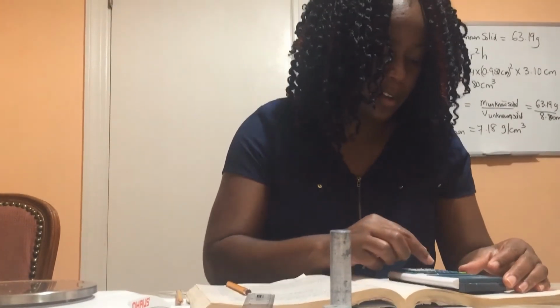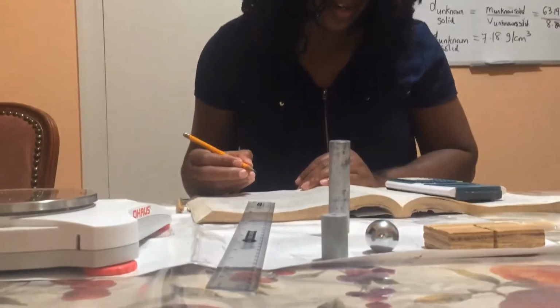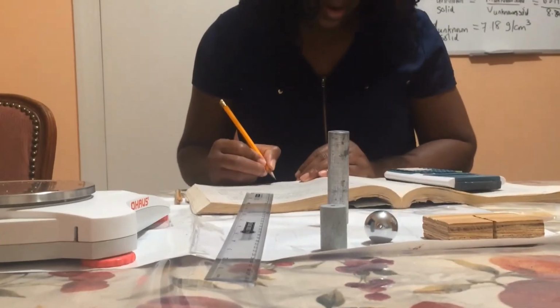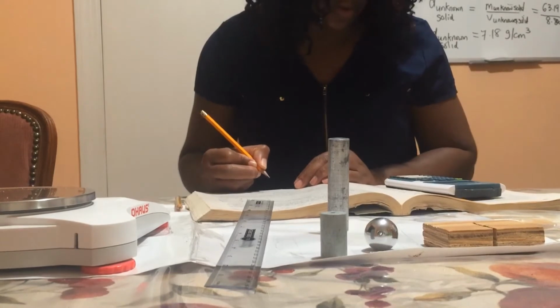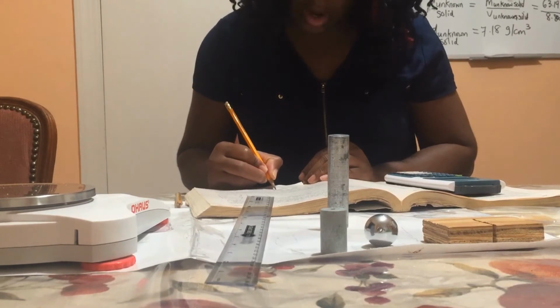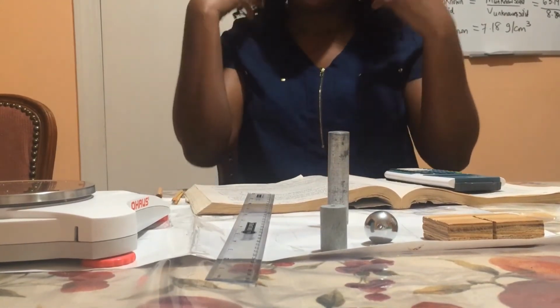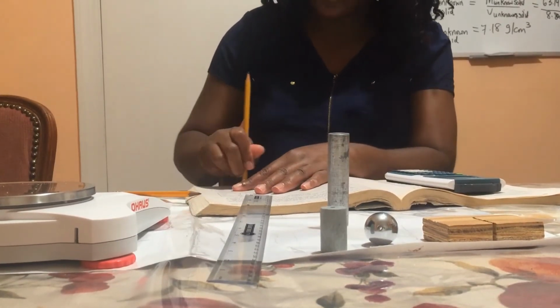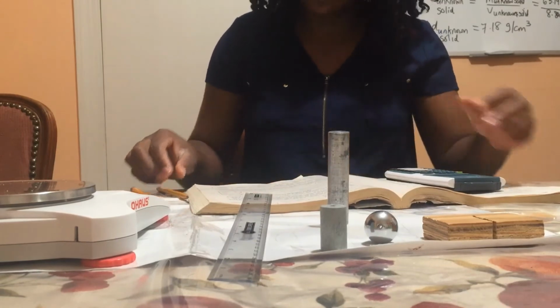And so the volume would be 0.95 squared times 3.14 times 8.50. So the volume of this cylinder is 24.1 cubic centimeters. So now I have the mass and volume of the cylinder, so now I can go ahead and calculate the density.